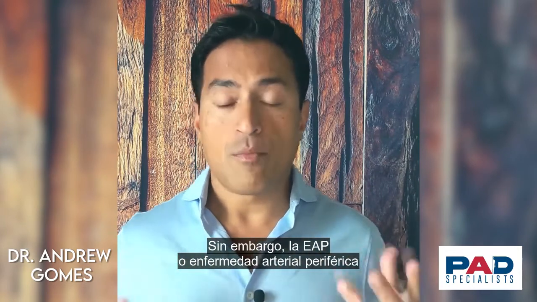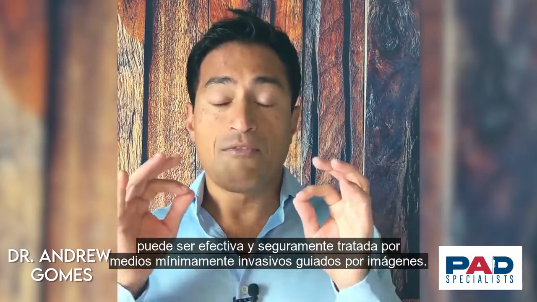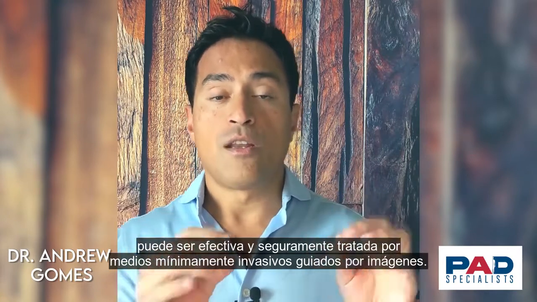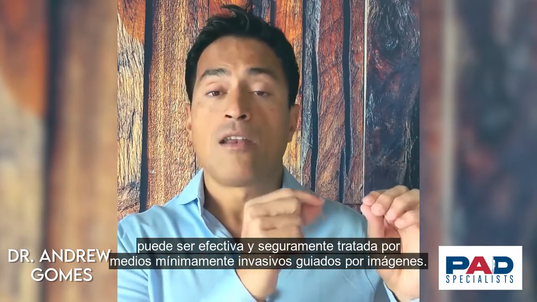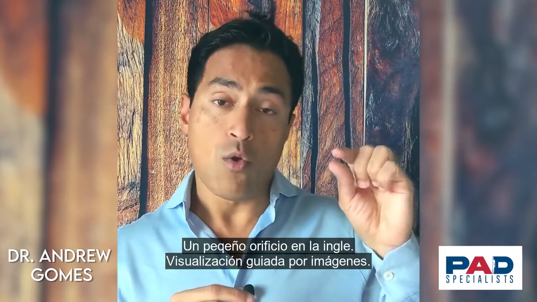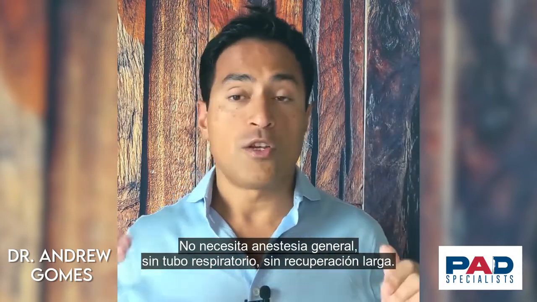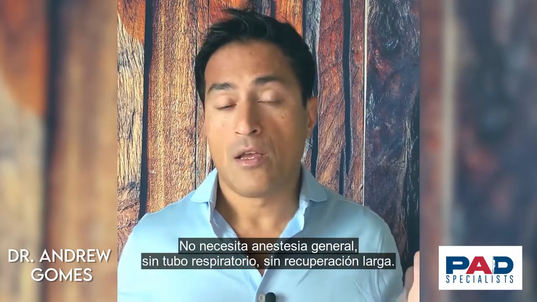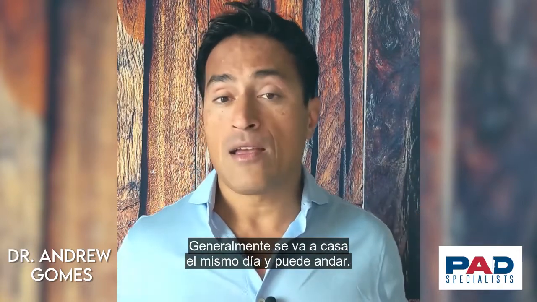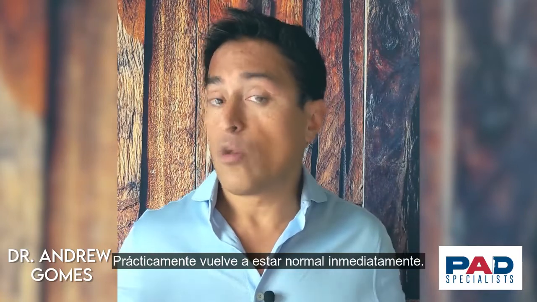However, PAD or peripheral arterial disease can be effectively and safely treated by minimally invasive image-guided means. One small hole in the groin, watching under image guidance, no general anesthesia needed, no breathing tube, no long recovery. You generally go home the same day and you can walk around and you're pretty much back to normal right away.